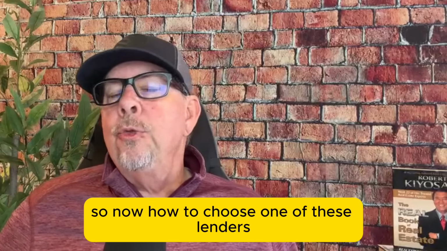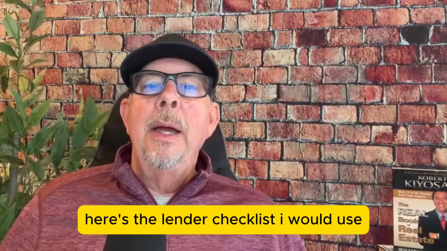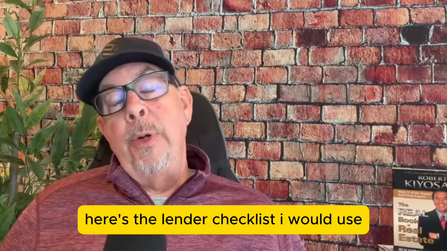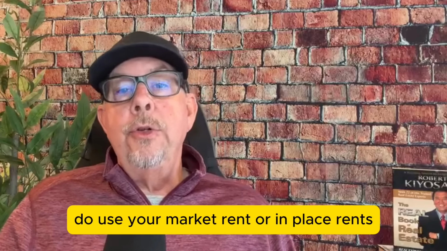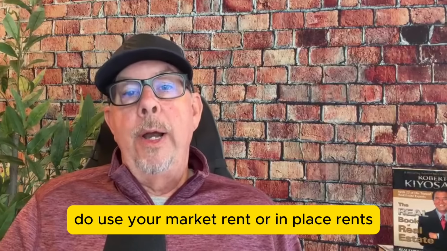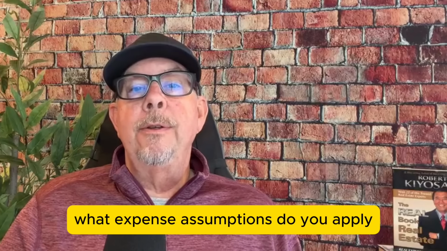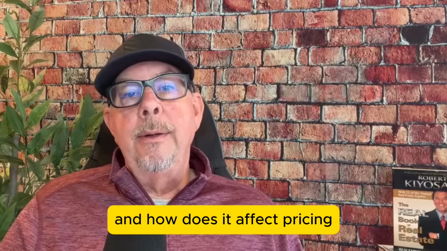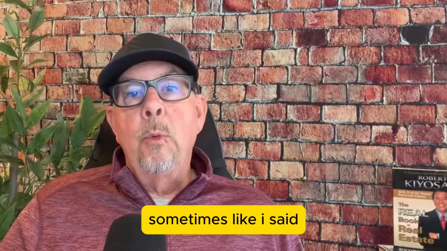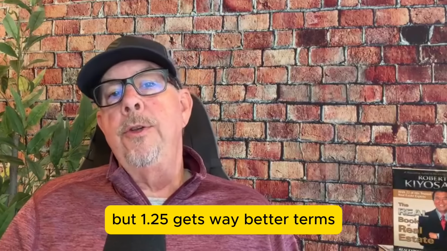So now, how to choose one of these lenders? Here's the lender checklist I would use. First of all, do you use market rent or in-place rents? What expense assumptions do you apply? What's your minimum DSCR and how does it affect pricing? Sometimes, like I said, 1.0 qualifies, but 1.25 gets way better terms.